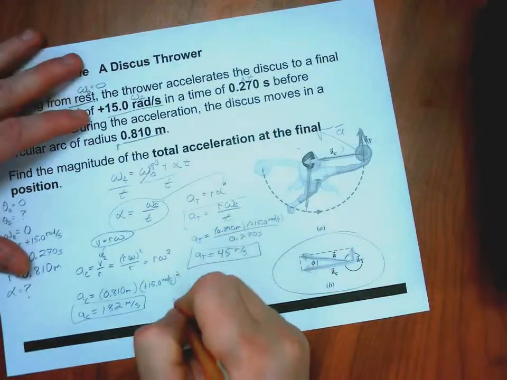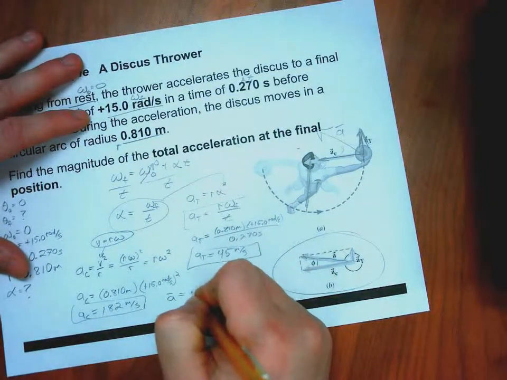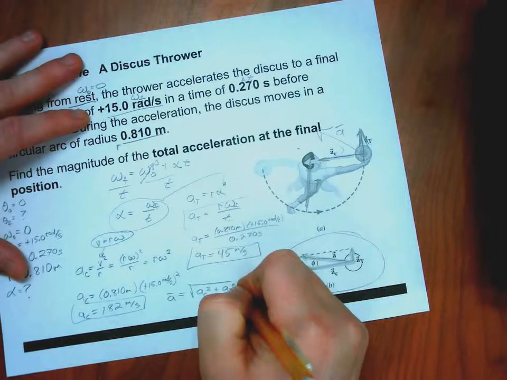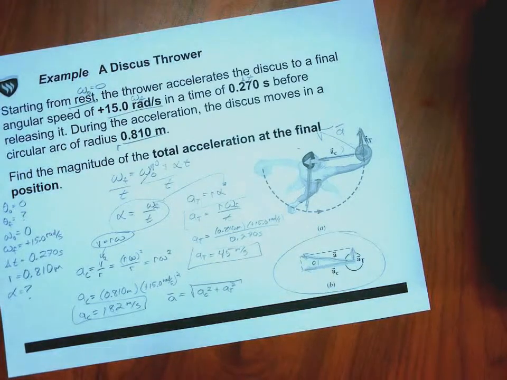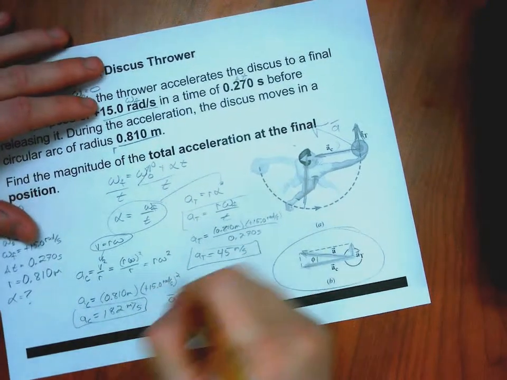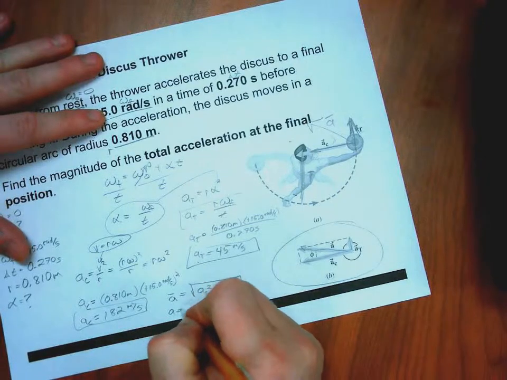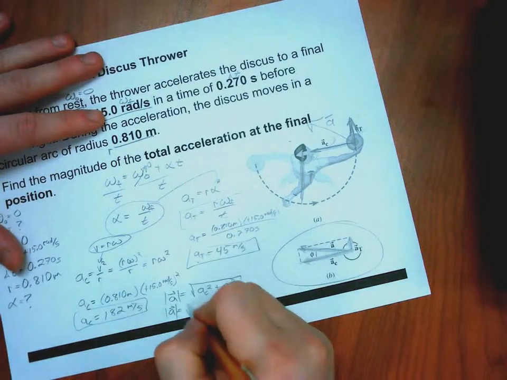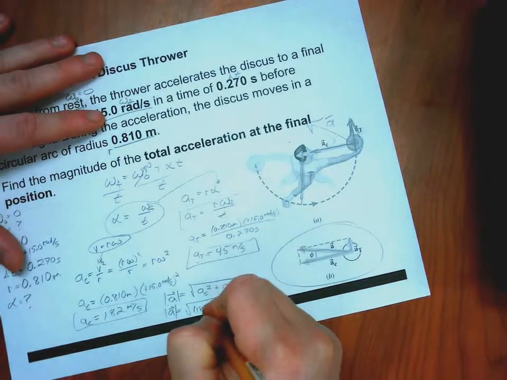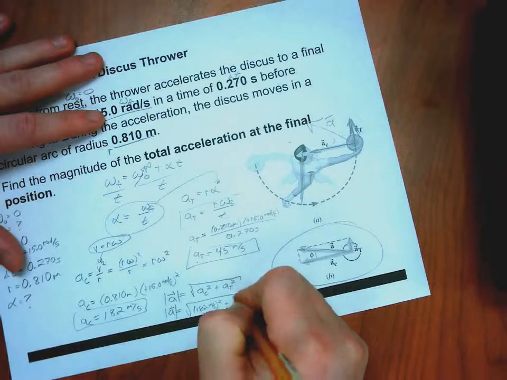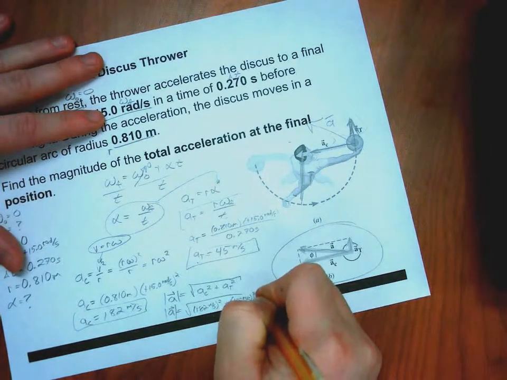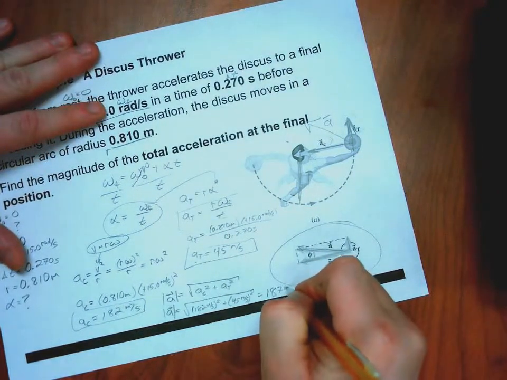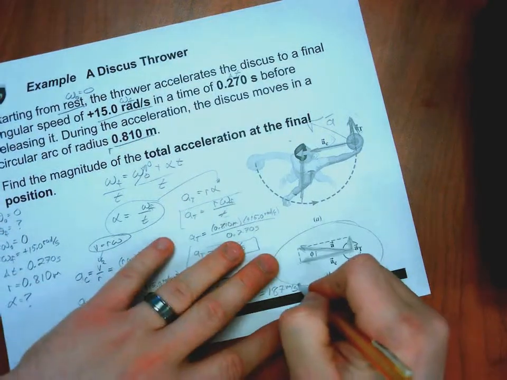So now we have to just find that the total acceleration is equal to the square root of the centripetal acceleration squared plus the tangential acceleration squared. These two things. Actually, that's the magnitude, excuse me. It's equal to the square root of 182 meters per second squared squared plus 45 meters per second squared squared, which then equals 187 meters per second squared.